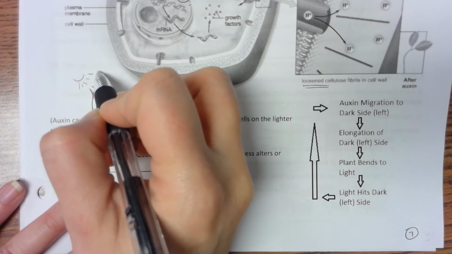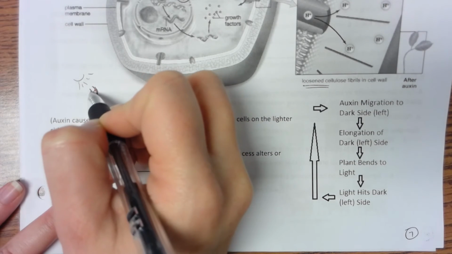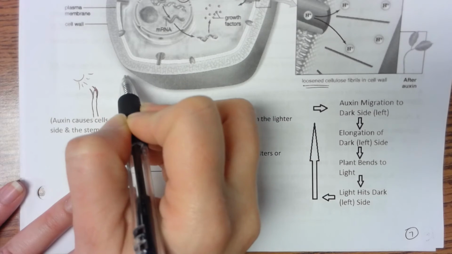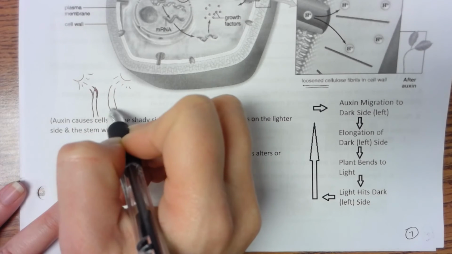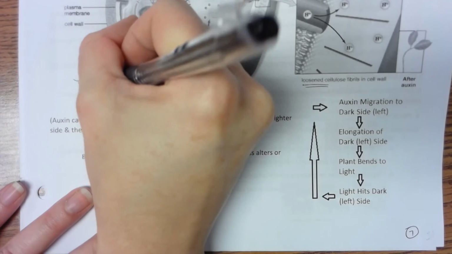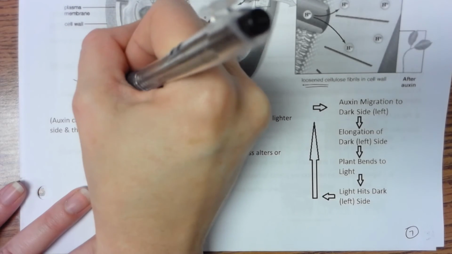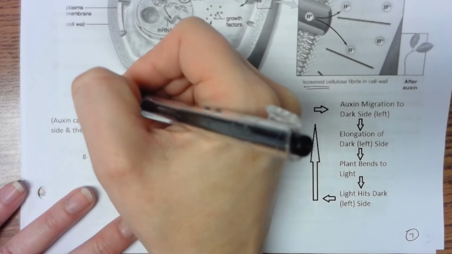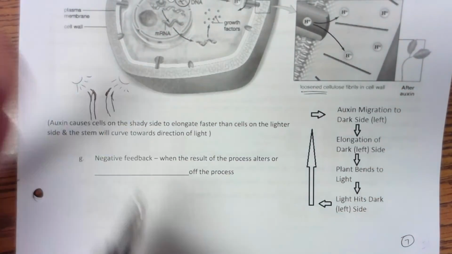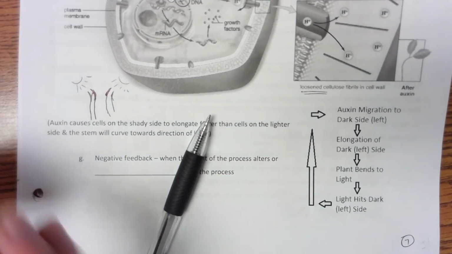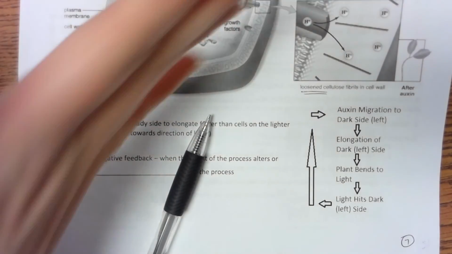But as the sun moves, it's going to do the opposite. So the sun will go this way, and then it'll start to elongate on this side and not on that side. So on the shaded area, the side that's not hitting the sunlight directly is going to get longer, and that pushes it in the opposite direction.